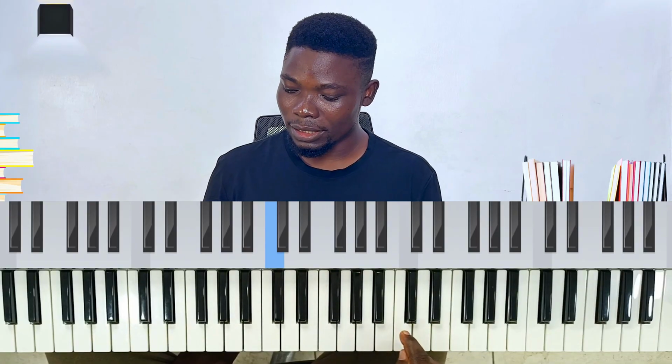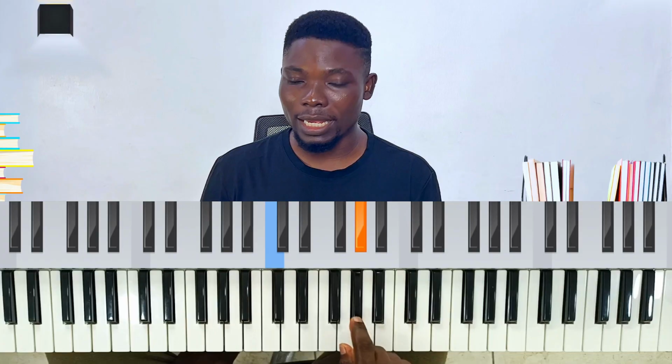Then if you are descending, C, B, B flat, A, A flat, G, G flat, F, E, E flat, D, D flat, and C. All these form the chromatic scale.